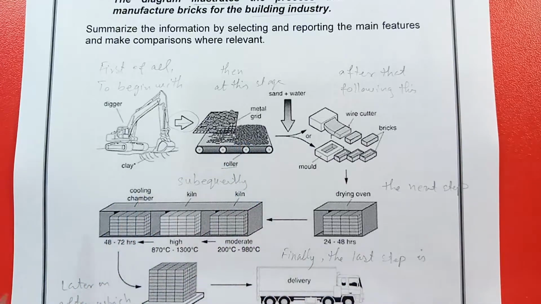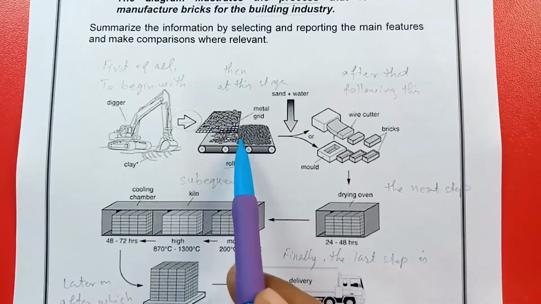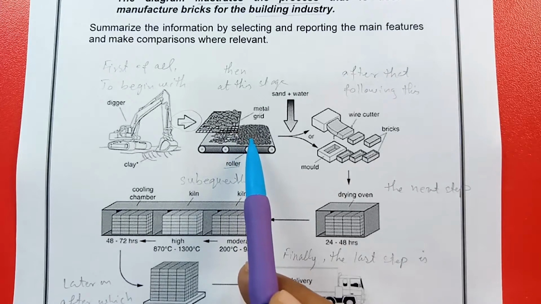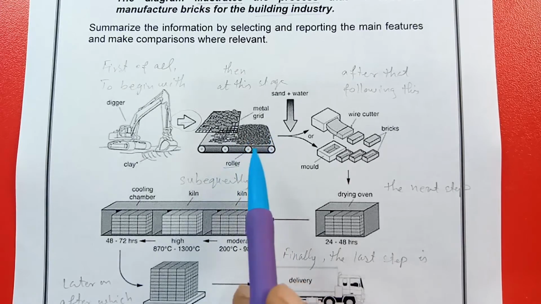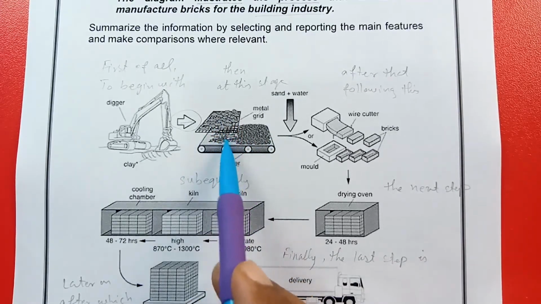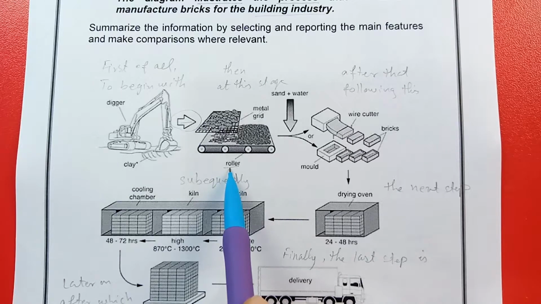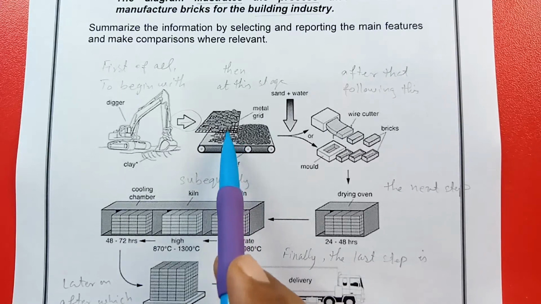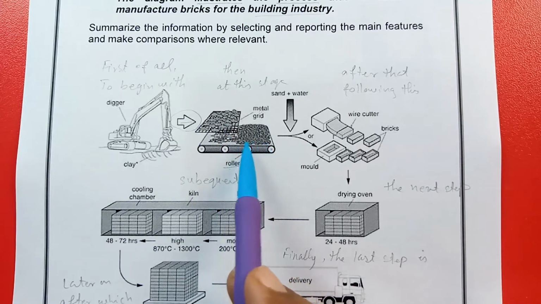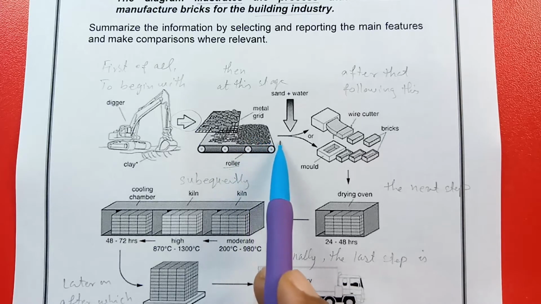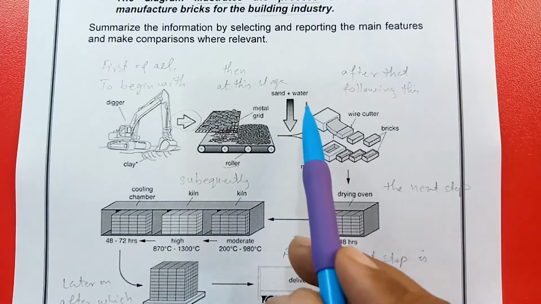Then what is going to happen, this is the roller. The job of the roller is to assist this process to move these smaller pieces of the clay toward the next step. What is happening in the next step? In the next step we have sand plus water. We are going to add the sand to this clay with the water. So water and sand are introduced to this clay, and over here we have two steps.